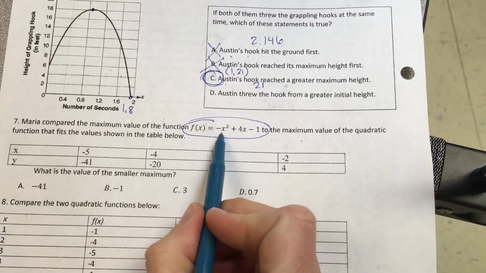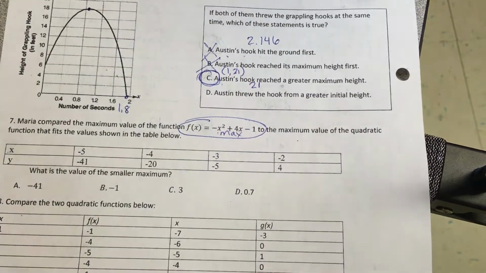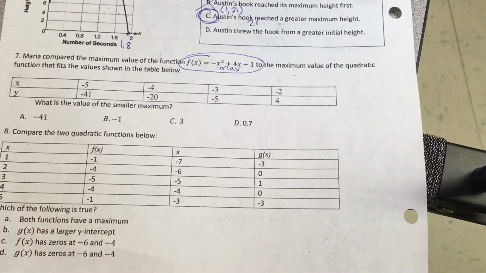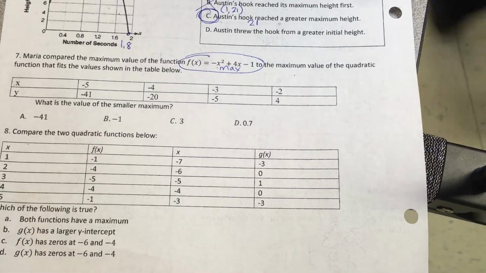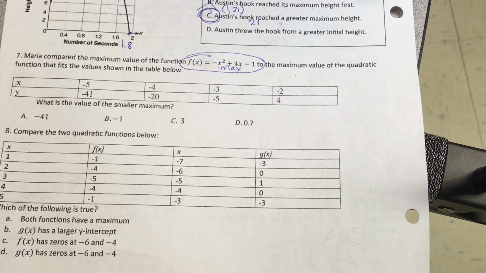Good. AJ, how do I find the maximum of this one? Good. You put it into Desmos. I need everybody to do that now. Go ahead and type that into Desmos. Negative x squared plus 4x minus 1.